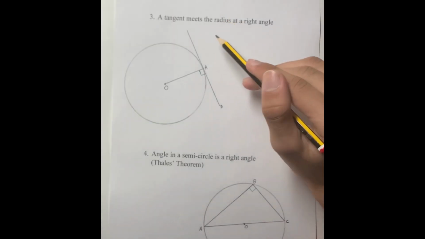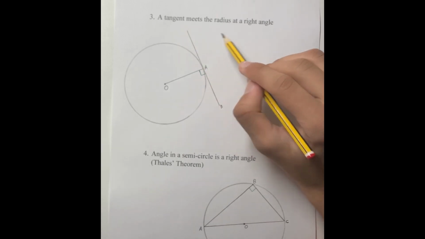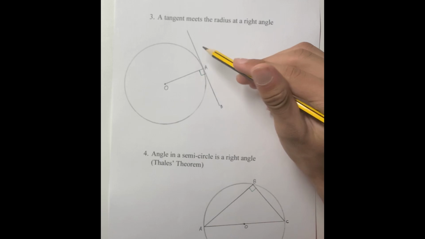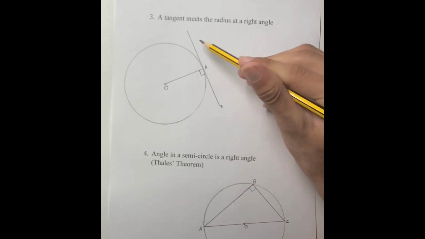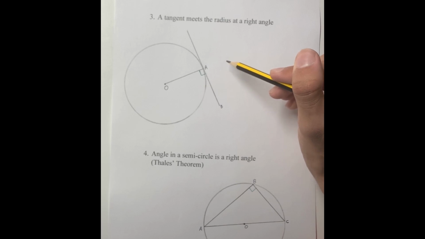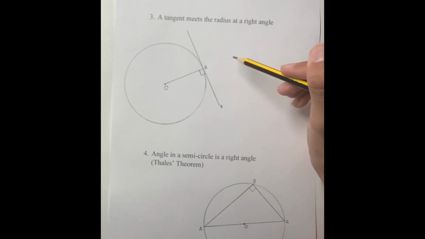The third circle theorem states that a tangent to a circle meets its radius at a right angle. A tangent is a line which only touches the circumference at one point, without being inside or outside of the circle. The circle theorem tells us that, in our diagram, this tangent is at a right angle to the radius OA.